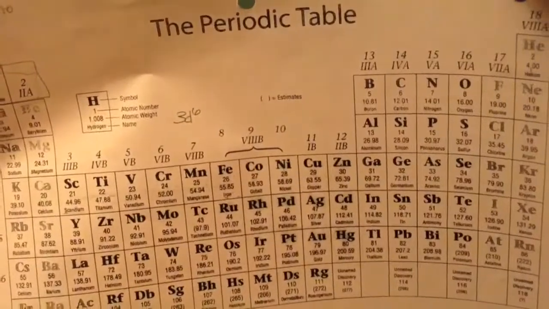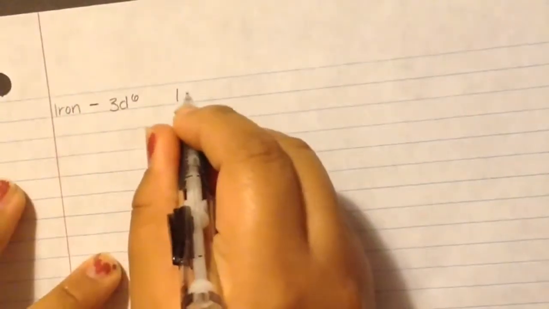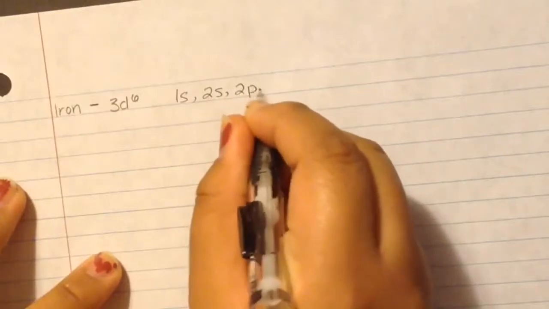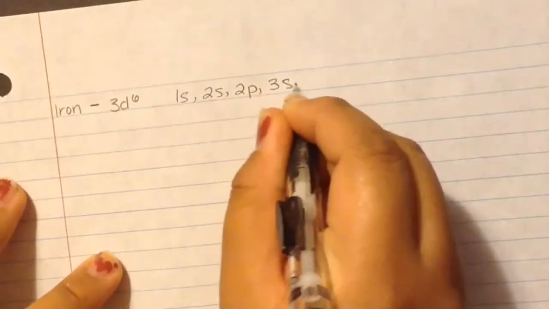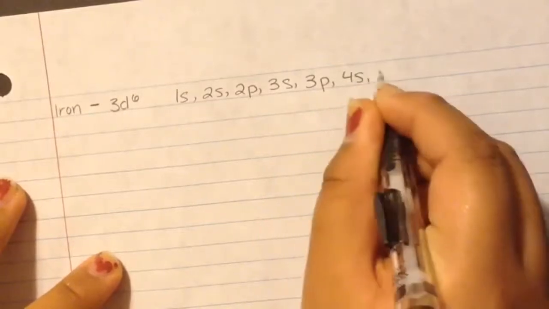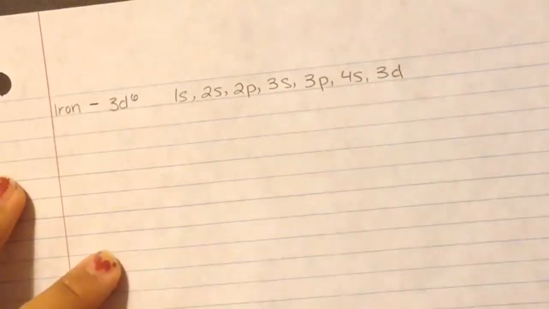Okay, so let's just write down those sections. So we don't write this down if you're planning to copy this. Okay. So the sections are 1S, 2S, 2P, 3S, 3P, 4S, and 3D. Okay, you got that.